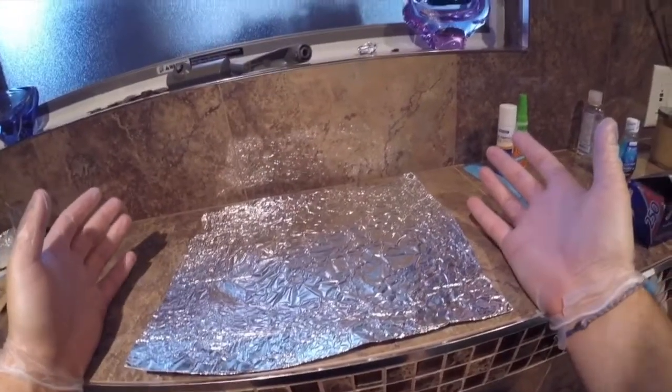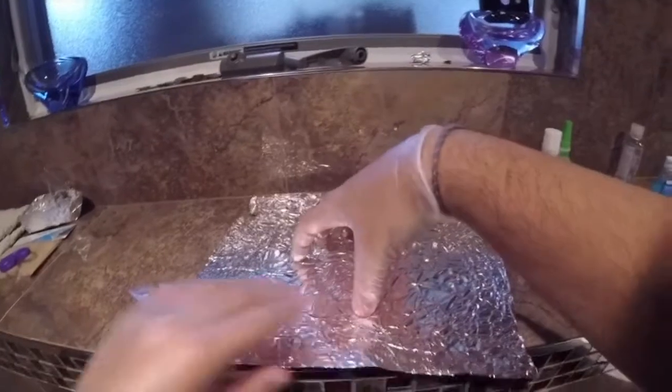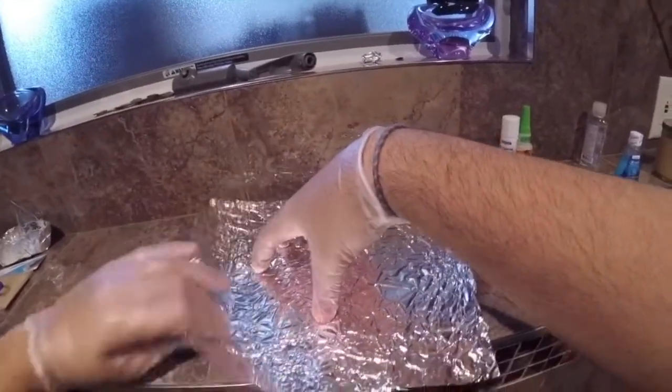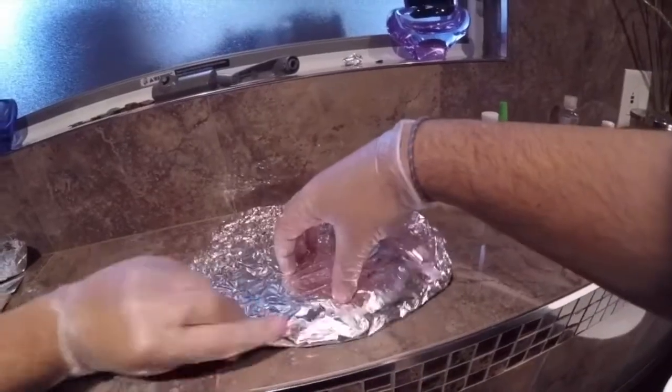Alright guys, now that we have our piece of tinfoil, we're going to take it and we're going to make a bowl out of it. Now watch, you're going to put your hand in the middle and you're going to start crunching up all the sides until you have something that looks like a bowl.